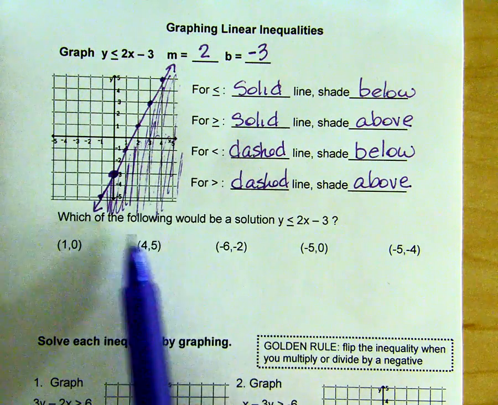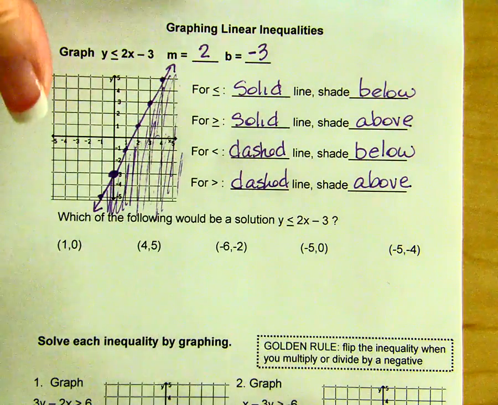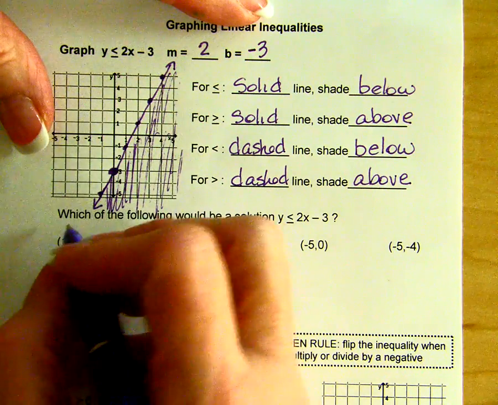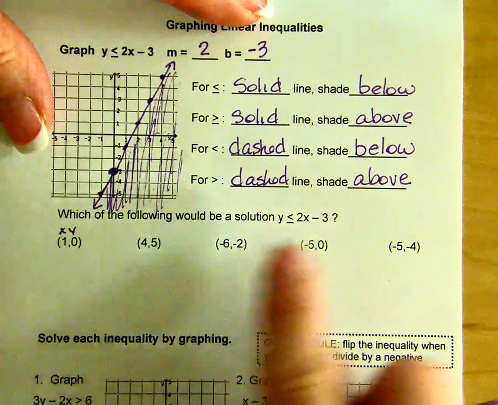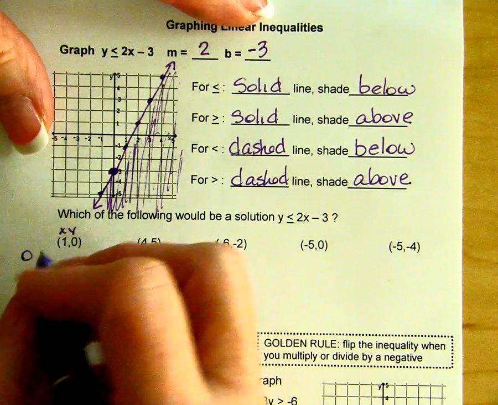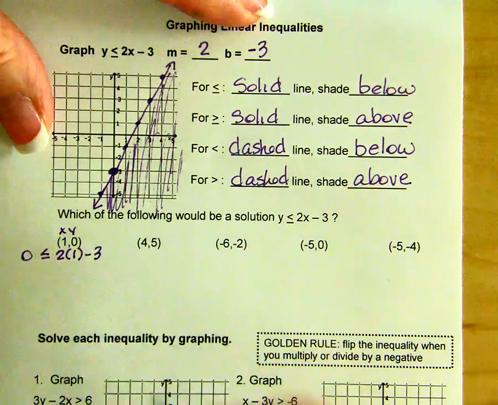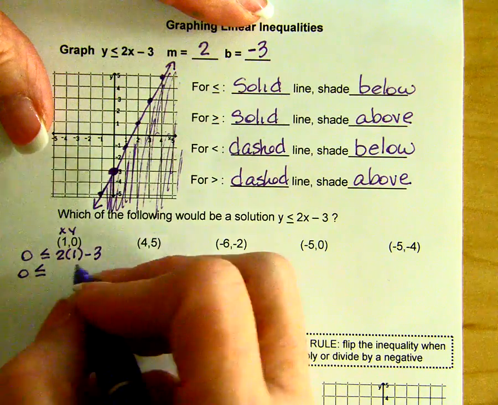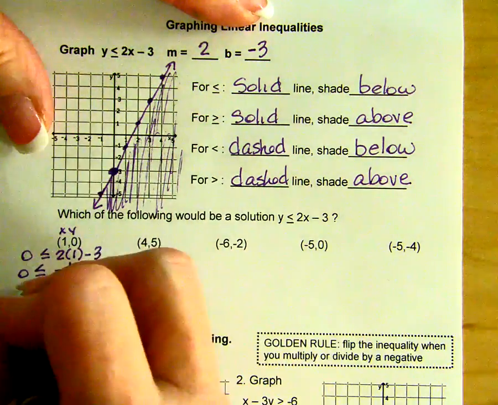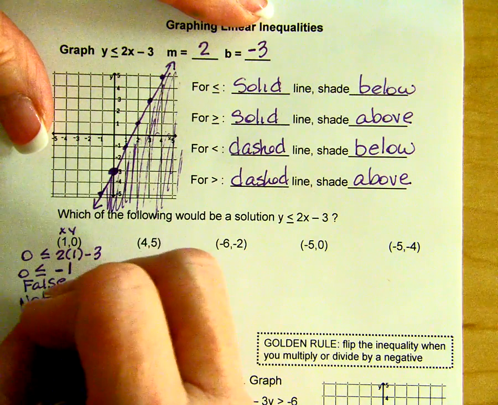Okay, so it says, which of the following would be a solution to y is less than or equal to 2x minus 3? So we're going to use this point as one example. What we would do is take x and y and substitute those into the inequality. So we would have 0 is less than or equal to 2 times 1 minus 3. So this would say 0 is less than or equal to 2 minus 3, which is -1. This is a false statement. Because it is false, it is not a solution.